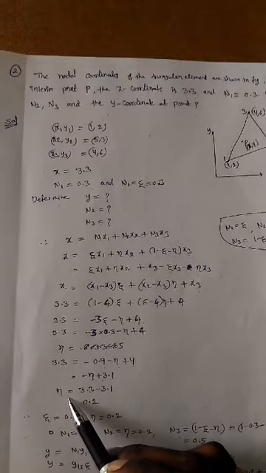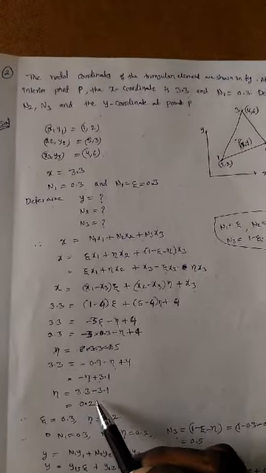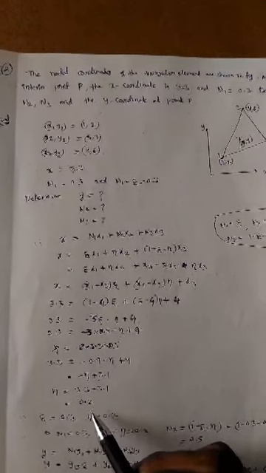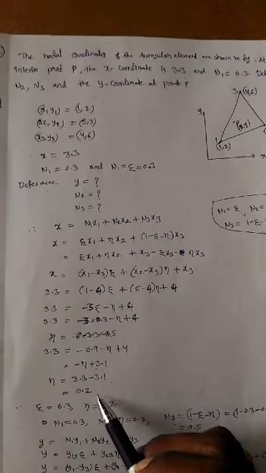Therefore, eta is equal to 3.33 minus 3.1, that equals 0.2.